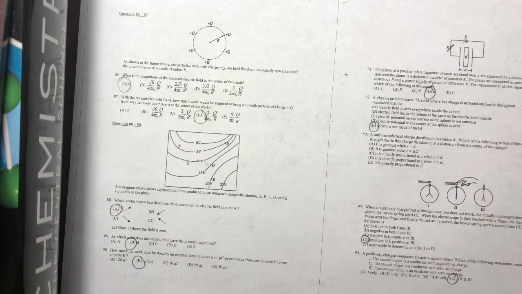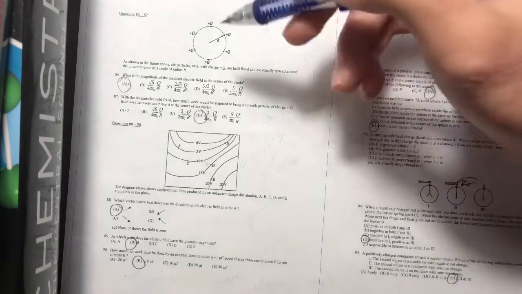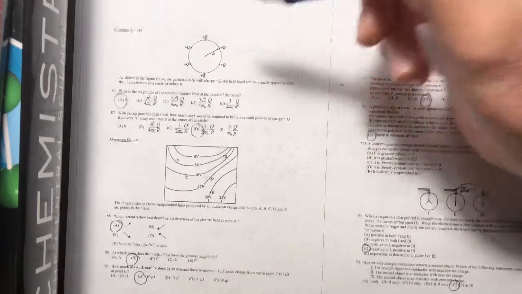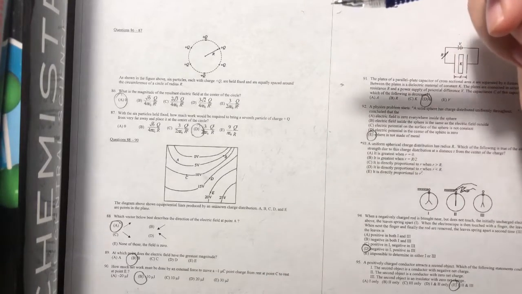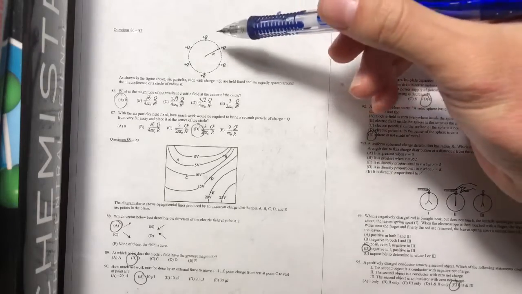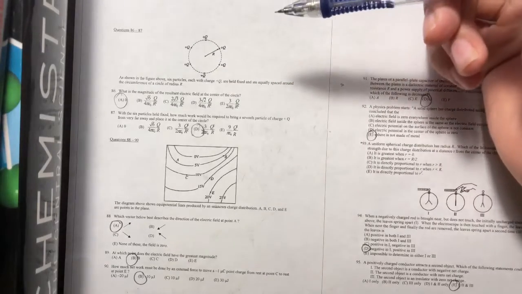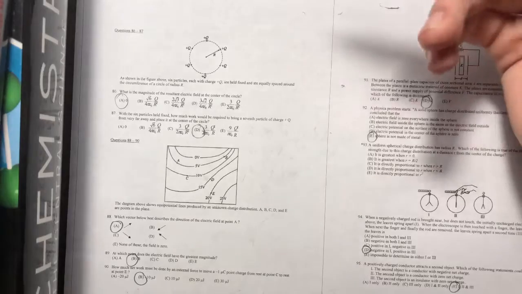Question number 86 asks for the magnitude of the resultant electric field at the center of this circle. However, the charges are directly opposite from each other, so the electric fields produced by each charge would cancel the other one out. So the resultant electric field at the center of the circle would just be 0.